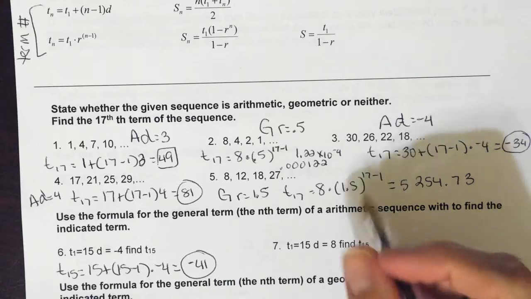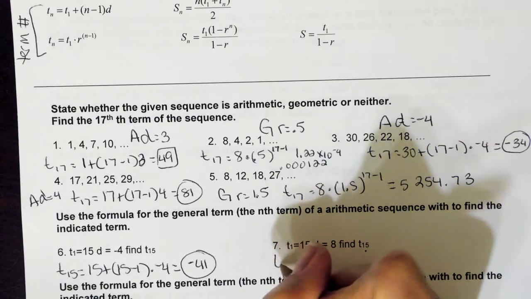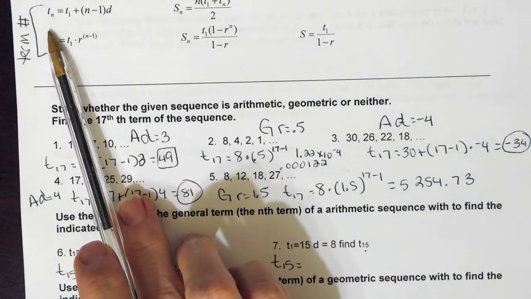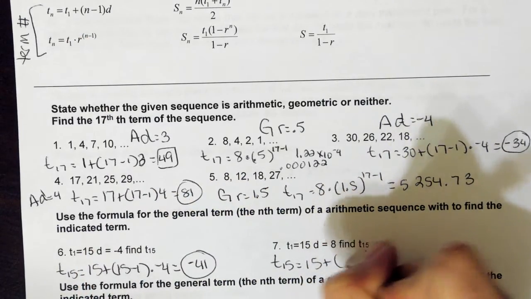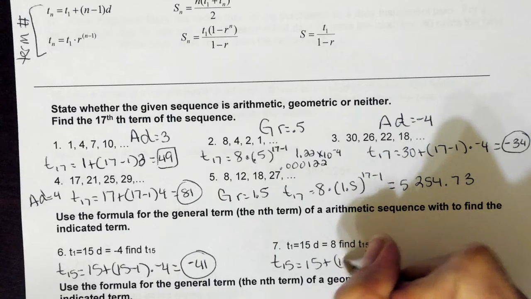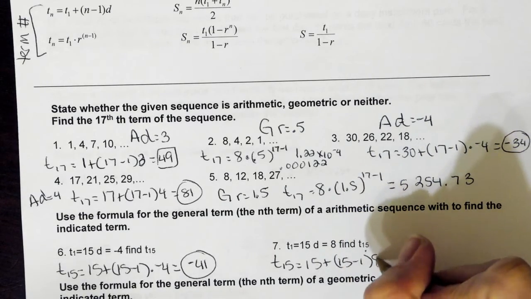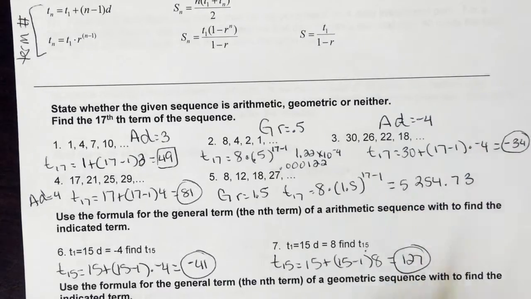Okay, so on number 7, they want me to find the 15th term again. So T15 equals, I already know it's arithmetic. They told me in the directions. So I'm using this formula right here. It says to write down my first term, which is 15, plus n minus 1. My n is this little number here, which is 15, times my common difference of 8. When you type that in your calculator, you should get 127.